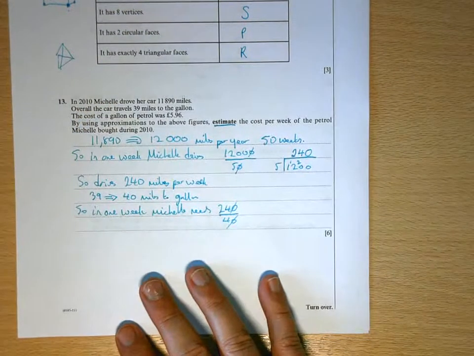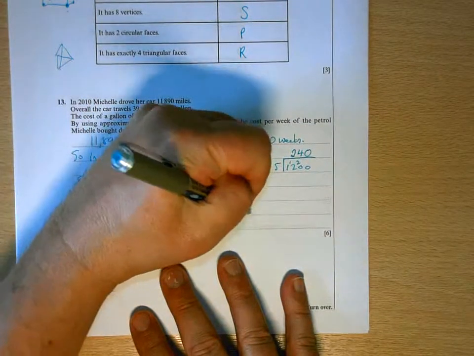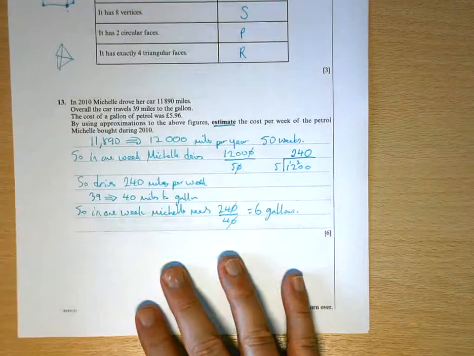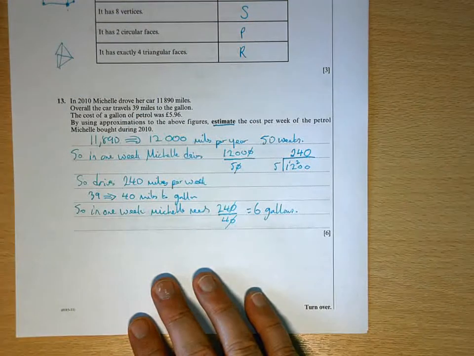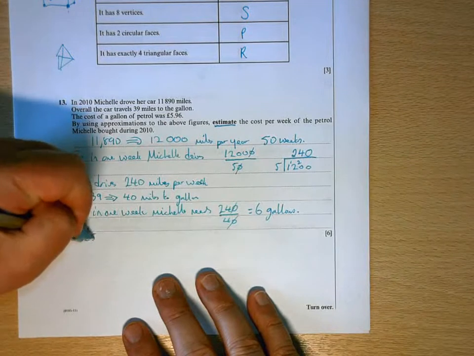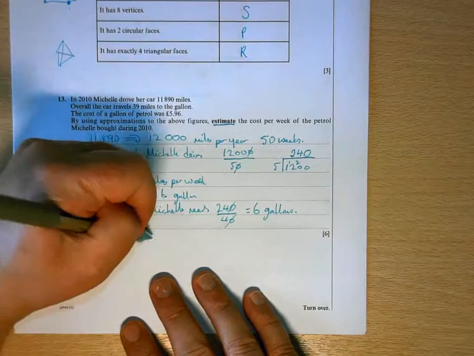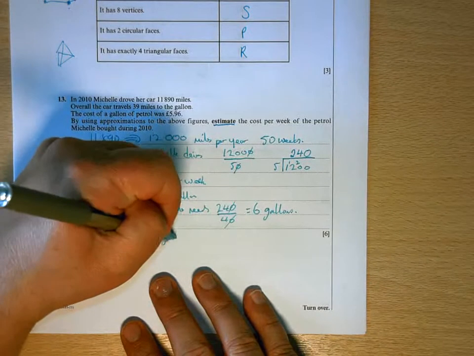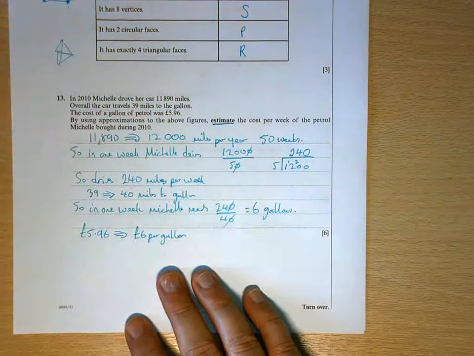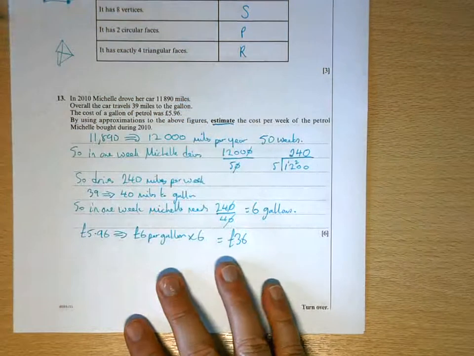You're dividing top and bottom by 10, and 24 divided by 4 is 6 gallons. So every week she needs 6 gallons of petrol, and the cost of petrol, £5.96? I don't think so. I'm estimating it's going to be £6 per gallon. So £6 a gallon, she needs 6 gallons, will be £36 per week.